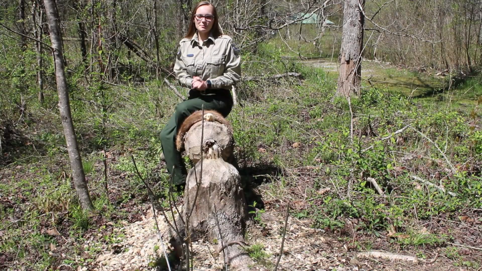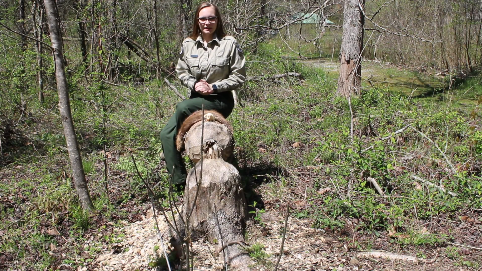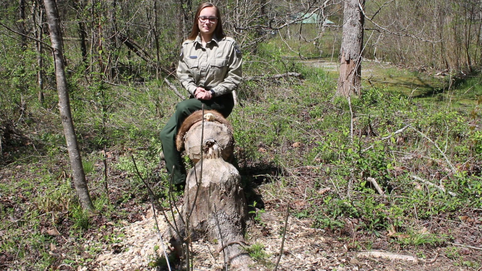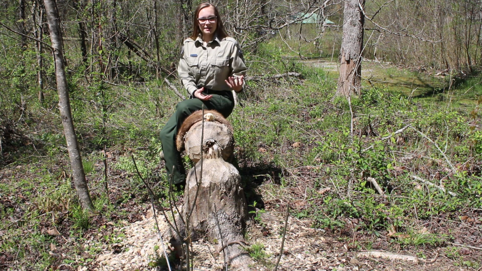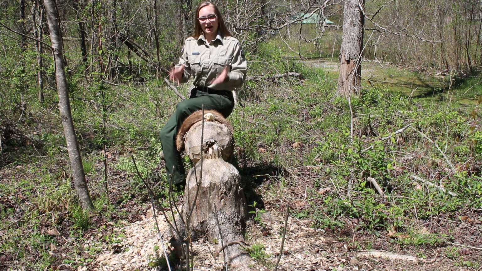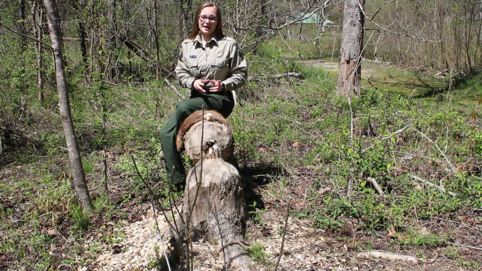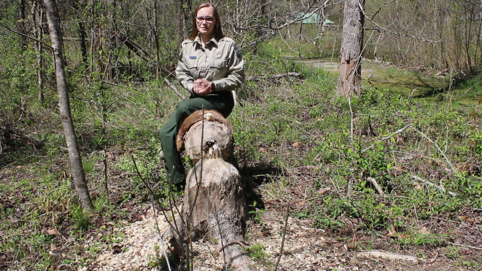So without the help of the beaver, we would not have this wetland ecosystem that I've showed you today. Beavers are called environmental engineers because of the habitat that they create. By damming this pond and actually creating his lodge, this beaver created habitat for lots of other wildlife species.